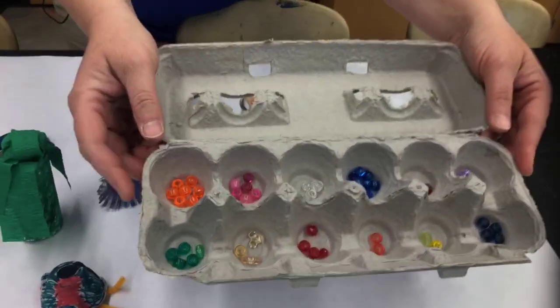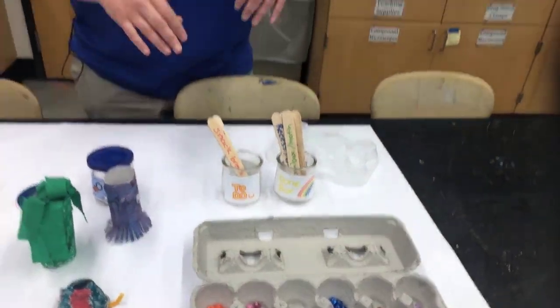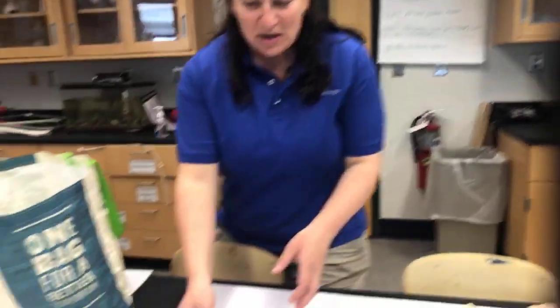But if you keep them intact, it's another great thing. You can work on sorting activities. You might do sorting by color, or take this out in the field and you can do a scavenger hunt at home. And then I'll show you one more.